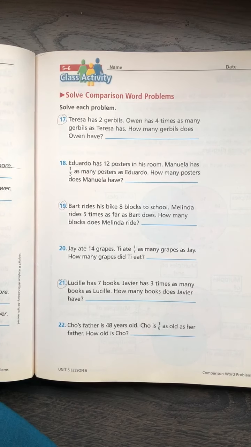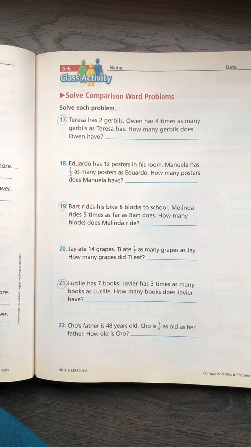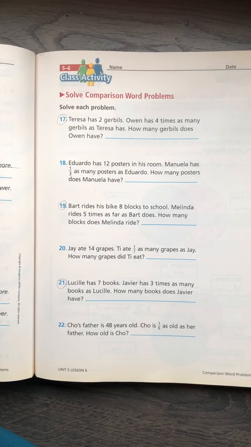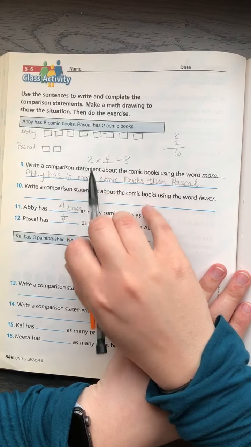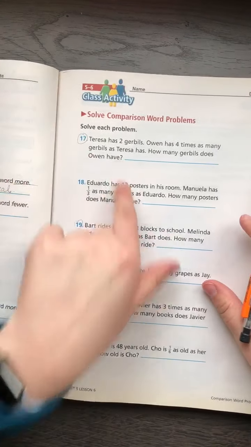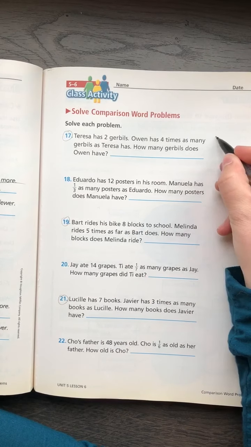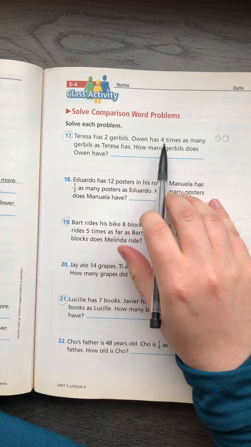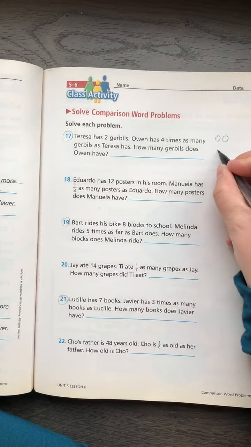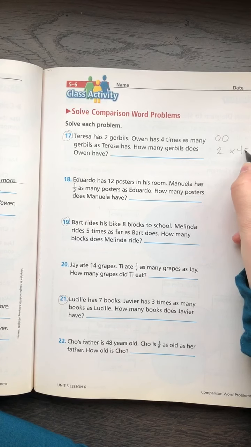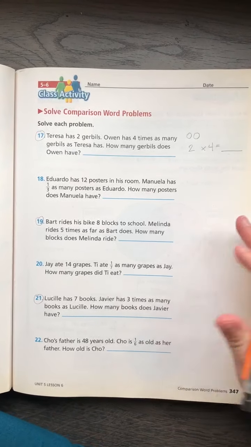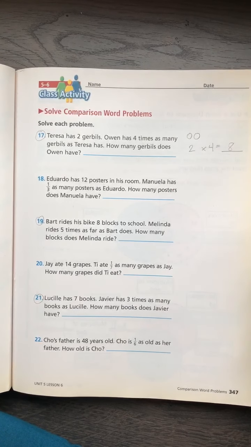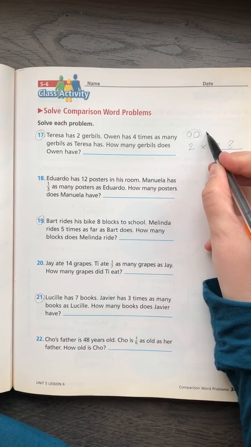Okay, let's start on 17. Teresa has 2 gerbils. Owen has 4 times as many gerbils as Teresa has. How many gerbils does Owen have? Well, let's think about how we drew it out on these pages. This says Pascal has 2 comic books. Abby has 4 times as many. So let's think about it on this. Teresa has 2 gerbils. We're just going to do circles for gerbils. Owen has 4 times as many. That'd be like saying 2 times 4. How many gerbils does Owen have? 2 times 4 is 8. Or that would be like saying 4 groups of 2.